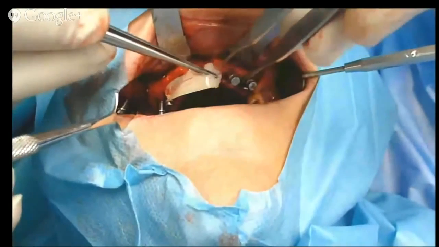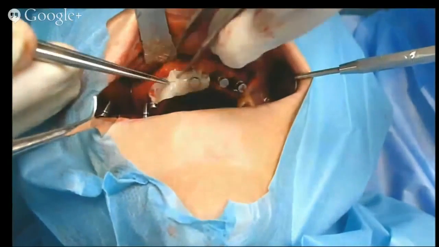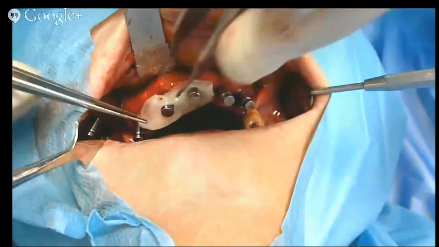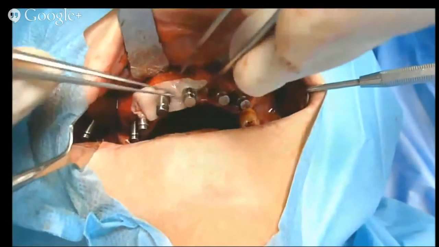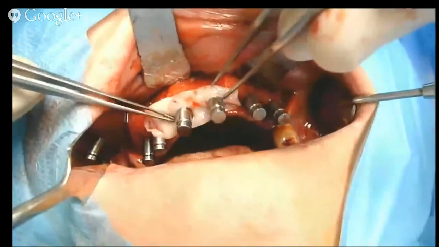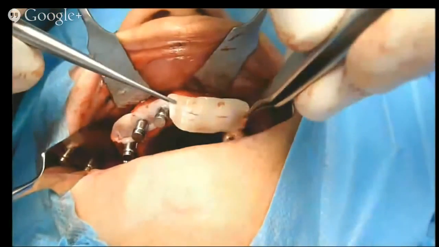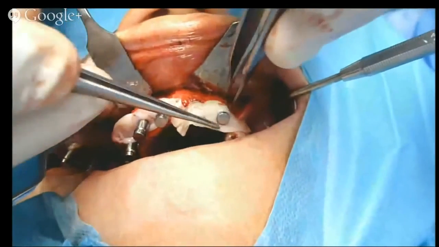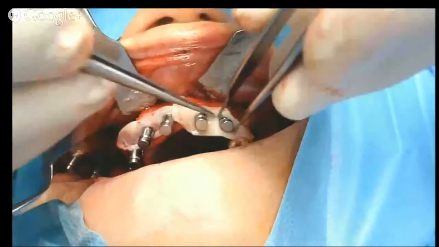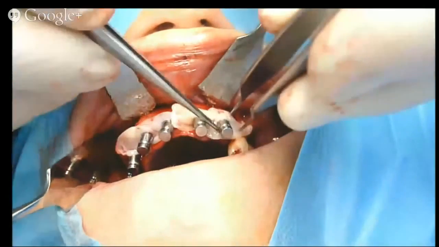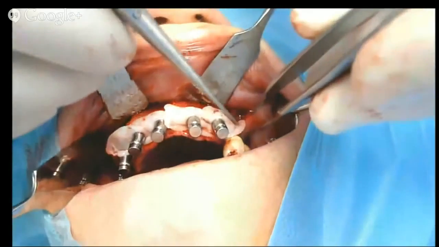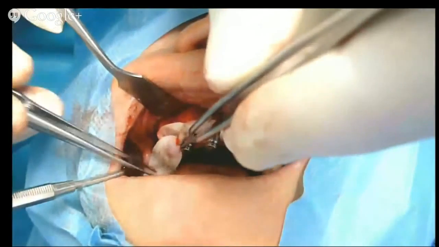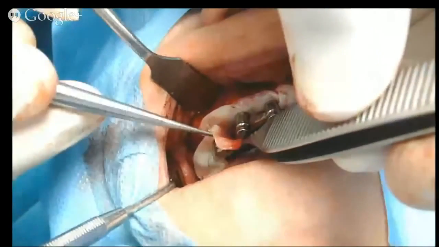We did the full arch immediate implantation, and then we want to cover the whole site with fibrin. It's easy to manage the punched membrane, because we know today that when we do a flap, we will have a bone resorption. And to prevent the bone resorption, we will use the PRF, and with this application, we will increase the production of alkaline phosphatase, and then the alkaline phosphatase will reduce and stop the bone resorption when we do a flap.